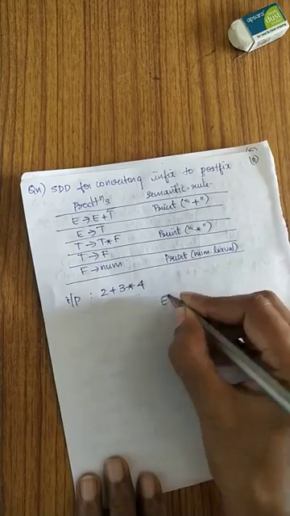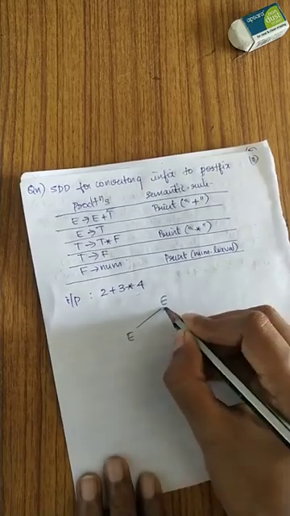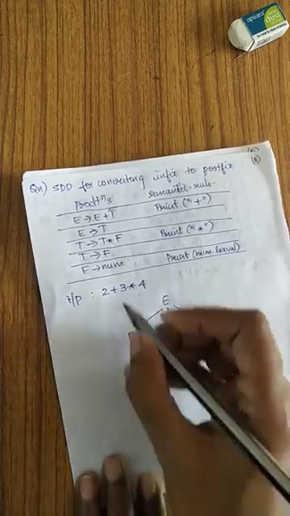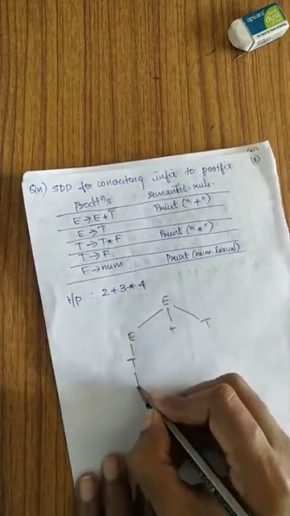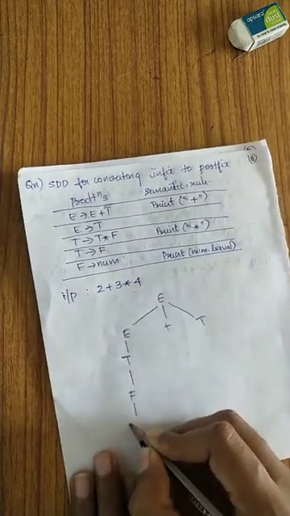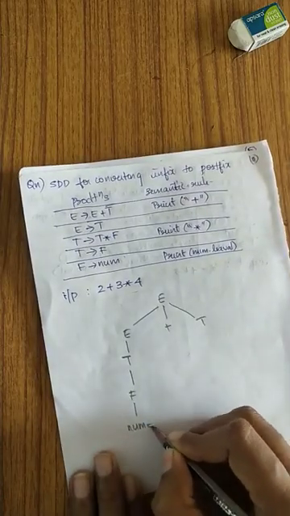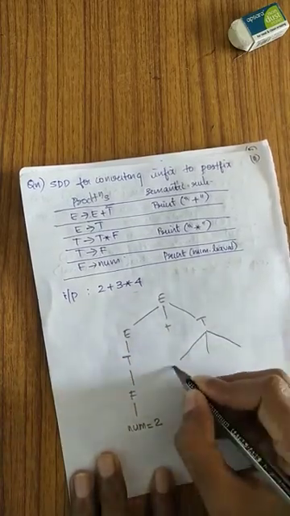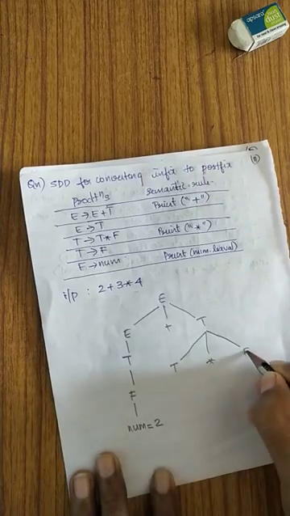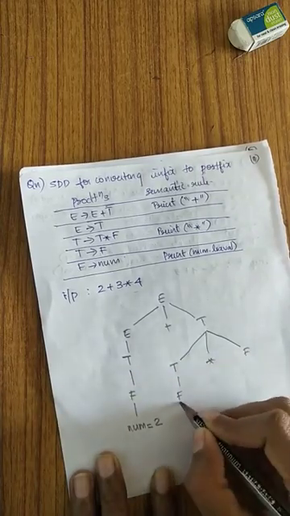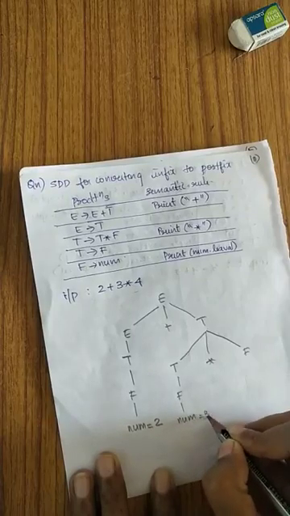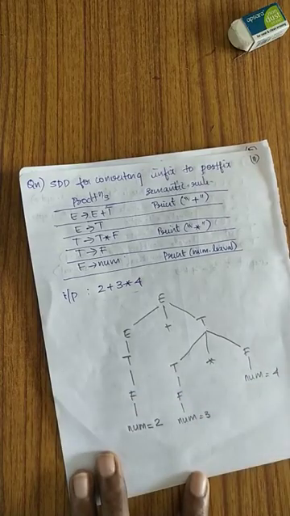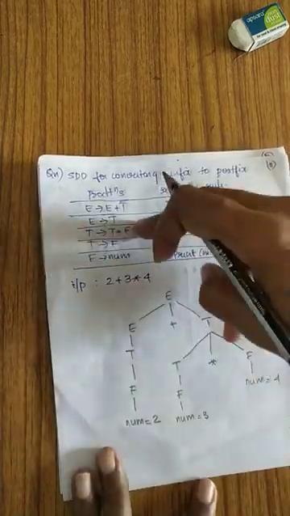Starting from E plus T, from E to T, from T to F, and F to number, the value is 2, and plus after T, T star F, again from T to F, F to number, I got the value 3, and F to number, I got the value 4. So this is the parse tree for the given input from this grammar.